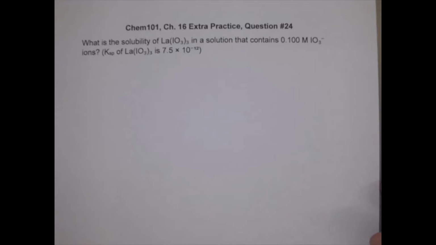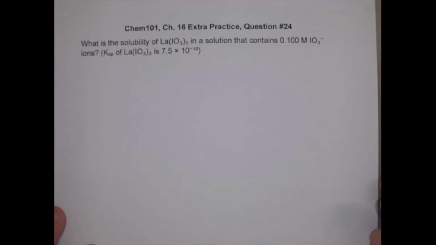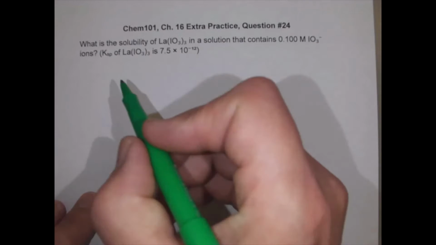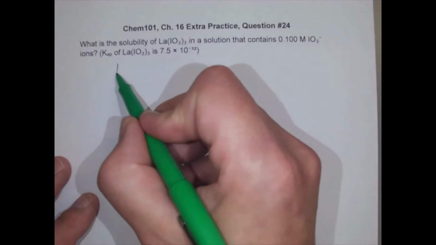Okay, so in this question we are asked, what is the solubility of lanthanum 3 iodate in a solution that contains 0.1 molar iodate ions? And we're given the KSP of lanthanum 3 iodate. So this is a problem about common ion and how a common ion affects solubility. Just like before, we've done problems like this.